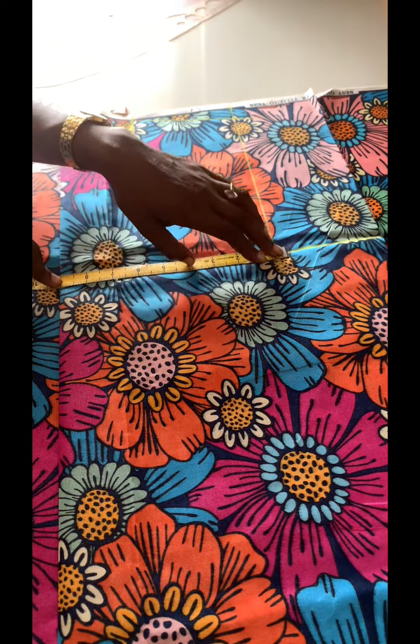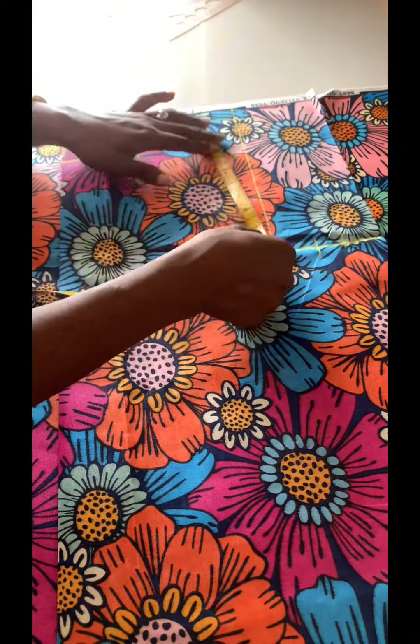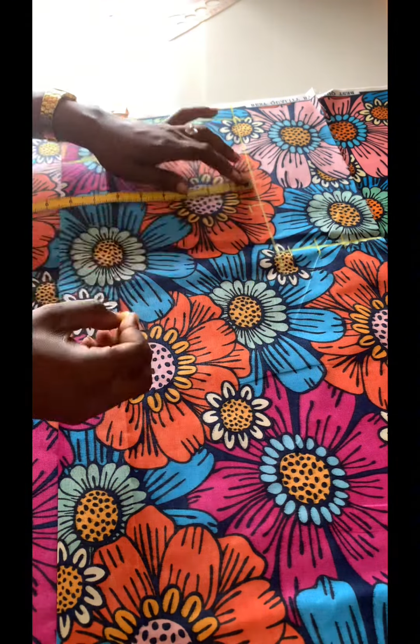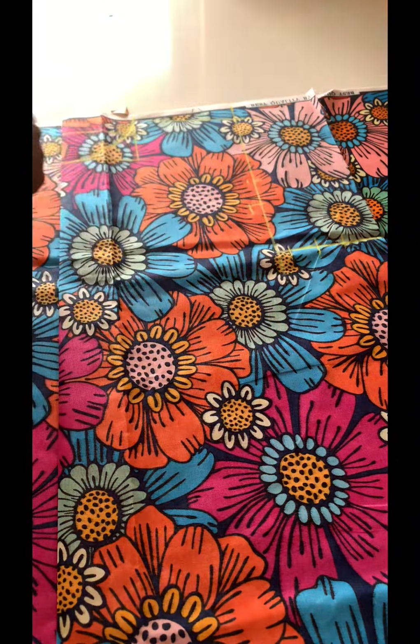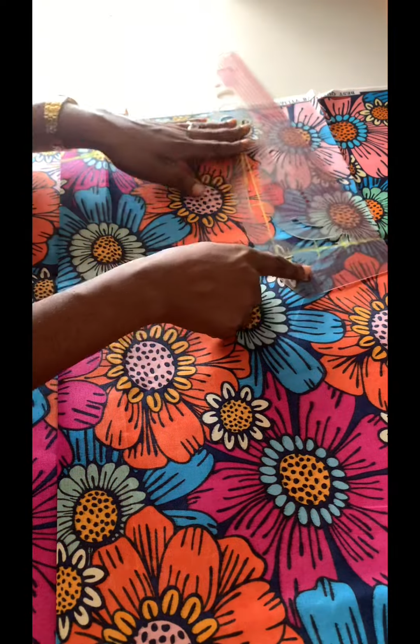So the next thing now is to divide your bust measurement by 4, add your ease allowance and add your seam allowance. After doing that, there's this thing we do to avoid bulginess on our sleeve when we are putting on our clothes. So you go in by 0.5 for the front and then 0.25 for the back. I hope I am making sense though.